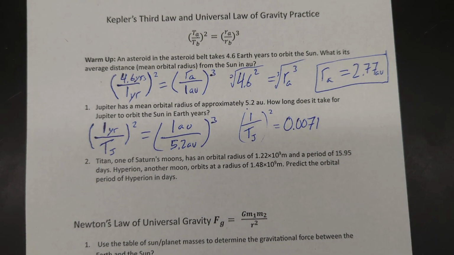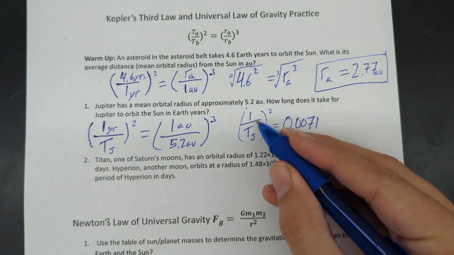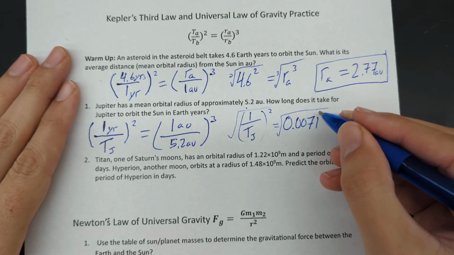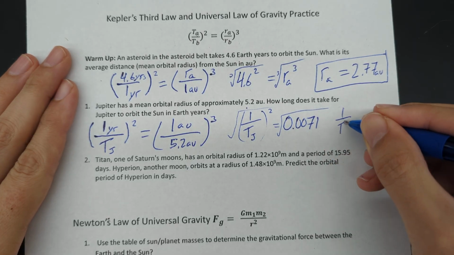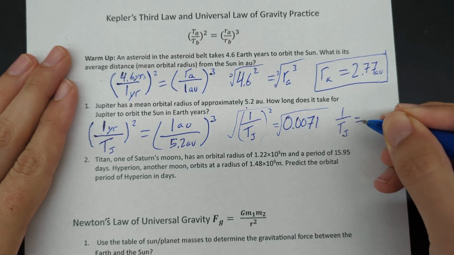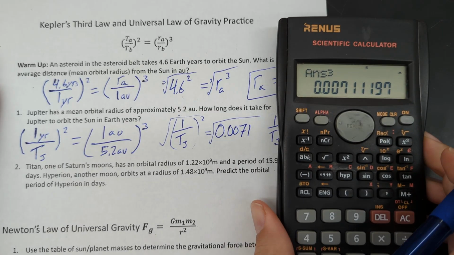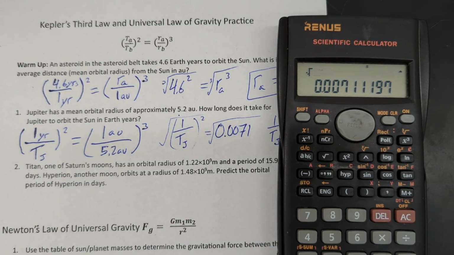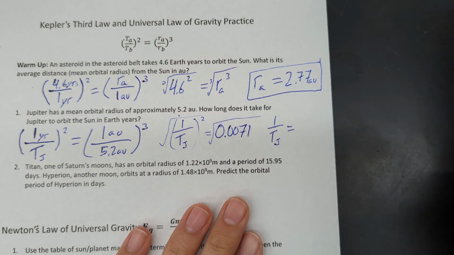The next step is going to be to take the square root of both sides. And then I would get 1 over T is equal to the square root of this number right here. So I'm going to plug in my square root of my answer, and I get about 0.084.